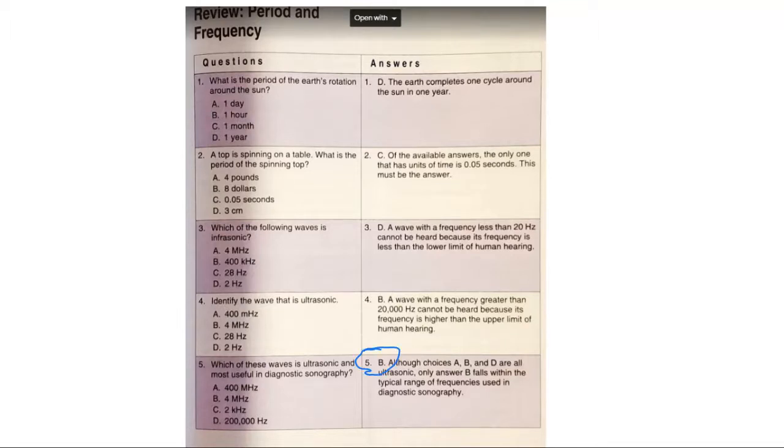By the way, that is a goofy kind of question that sometimes they have on these certification exams. They didn't give you enough information to figure out anything except that the period has to be time, and only one of those measurements is time. But you guys did good on that. Let's see, a wave with a frequency less than 20 hertz cannot be heard, and that's infrasound. This is ultrasound, because it's this one.